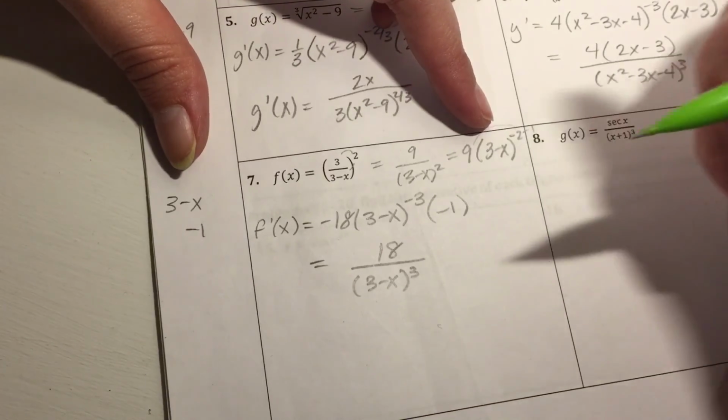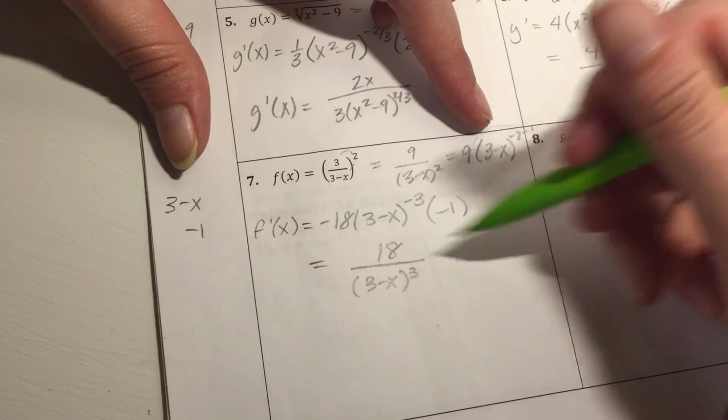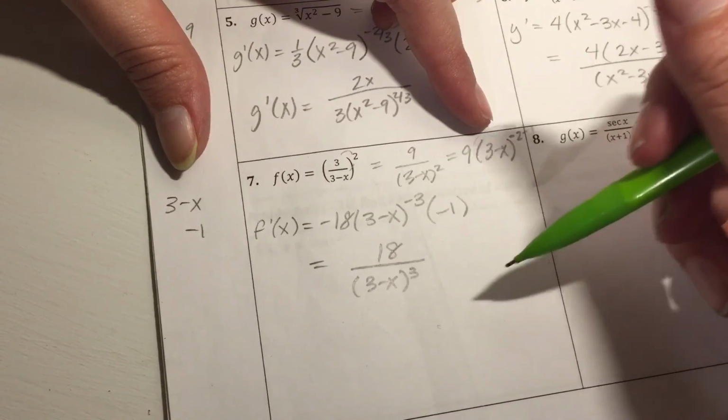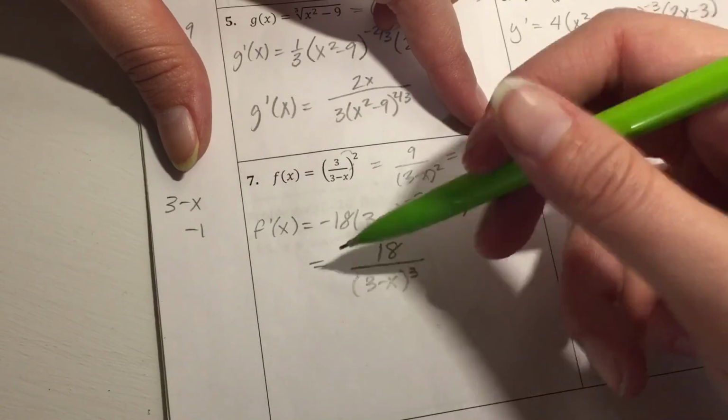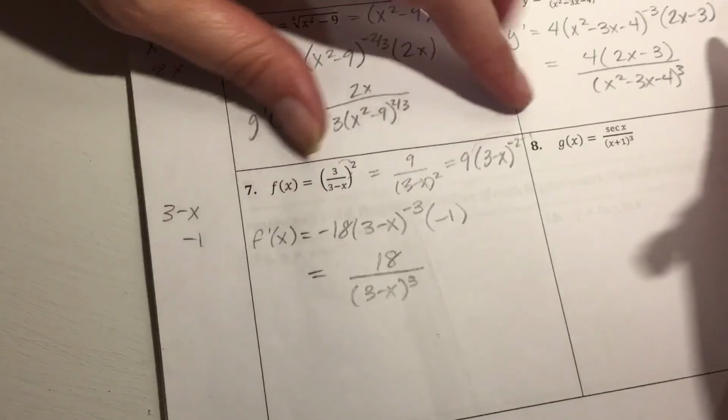All right, if you did the quotient rule, you're going to have to simplify and see if you get the same thing as I did. You're going to have to get common denominators, u prime v minus v prime u all over v squared. And then you're going to have to factor out something and simplify to see if you get this. Okay? All right.